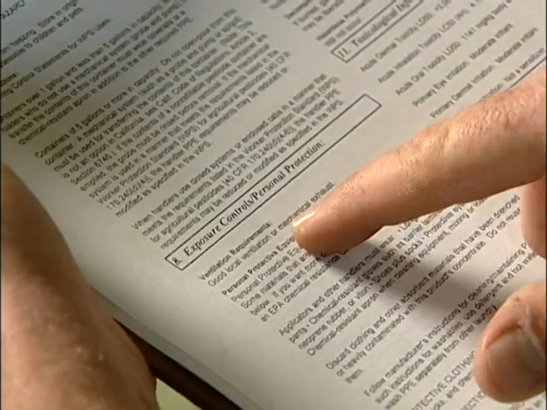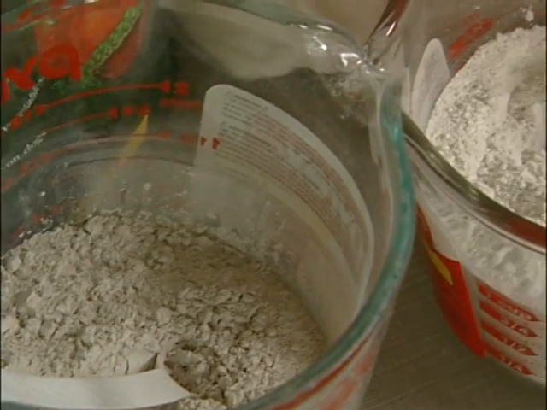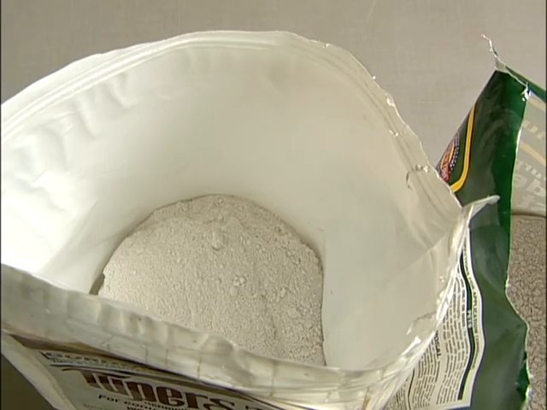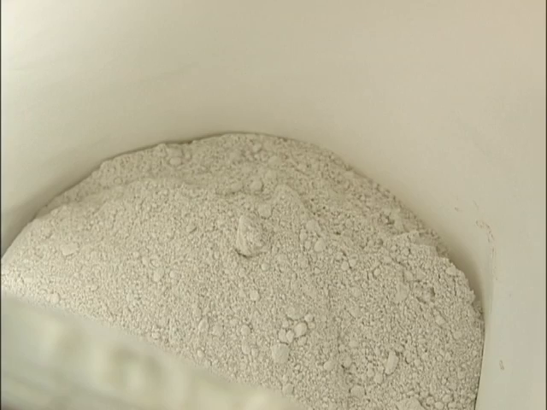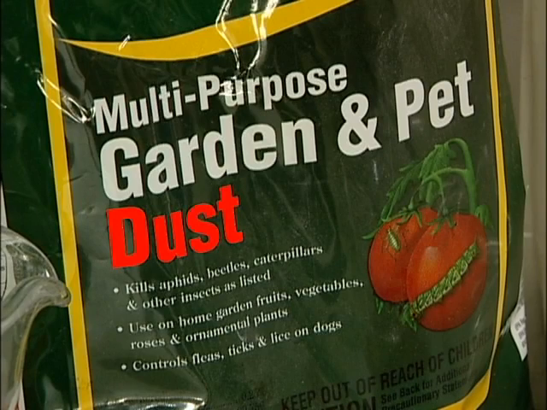Your employer must keep a copy of the MSDS sheet for each pesticide your company uses. The MSDS sheet will give you additional information about the health risks associated with pesticide. Different types of pesticide formulations require different methods of handling and application. For instance, these 2 formulations look similar, but one is a dust which is applied dry without any mixing. The other one is a wettable powder that is mixed with water. The label tells which kind of formulation it is.